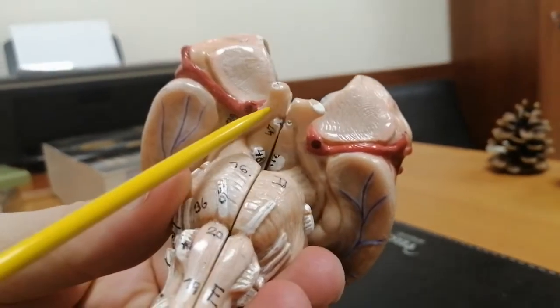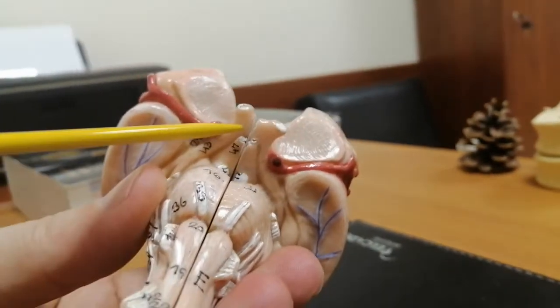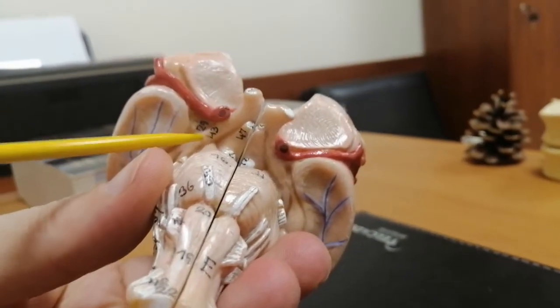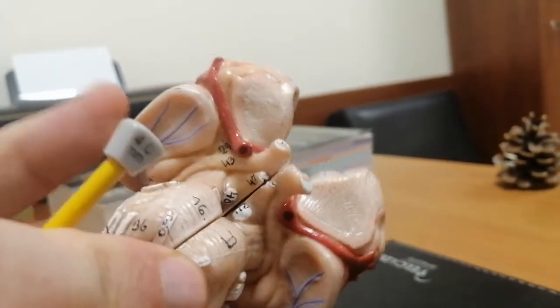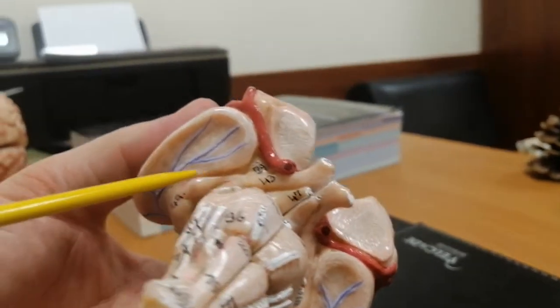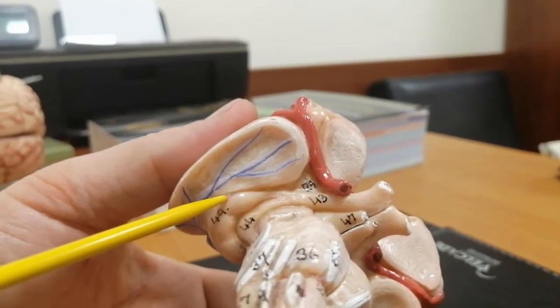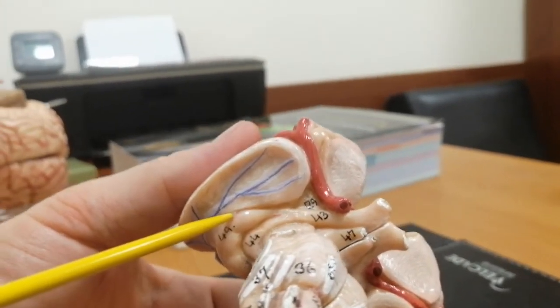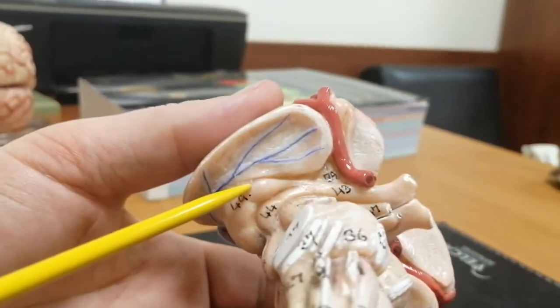On the posterior lateral end of the optic chiasm, the optic tracts continue. You see, the optic tract. Nerve fibers in the optic tract mostly terminate in the lateral geniculate body, where you have the fourth order neurons of the visual pathways.